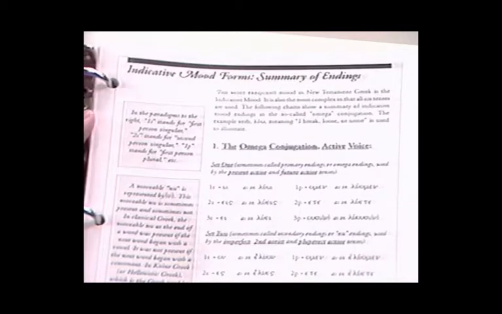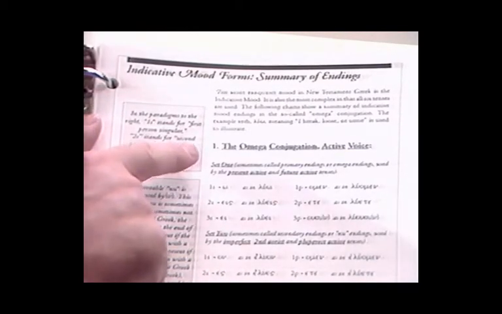Turn now to page 3-14. Here we see a summary of the indicative mood endings. Notice that there are 3 sets of endings given on this page. These are just the active voice endings in the indicative mood.